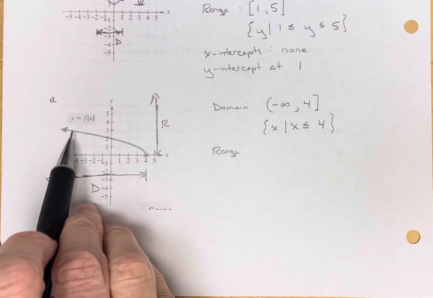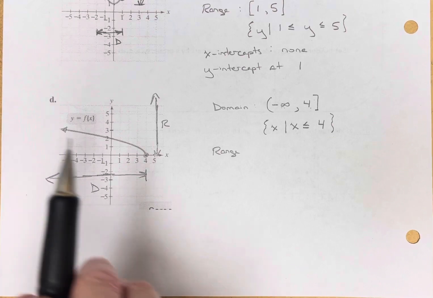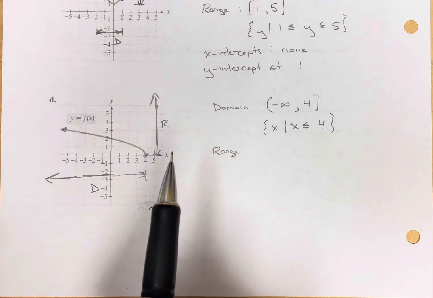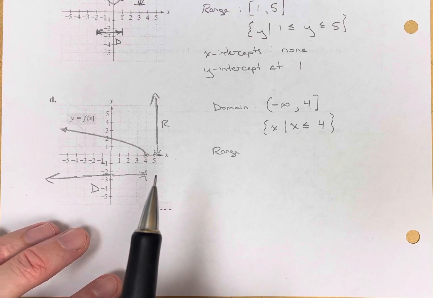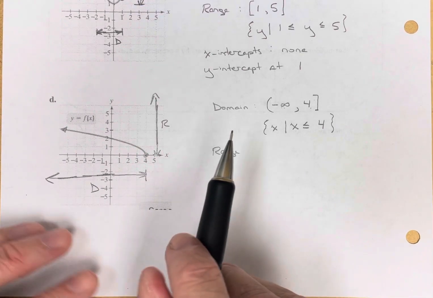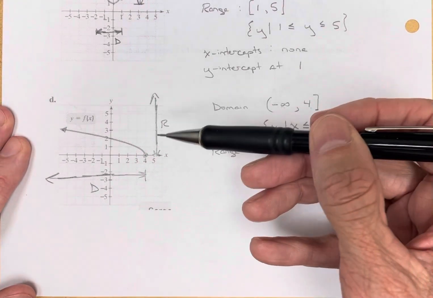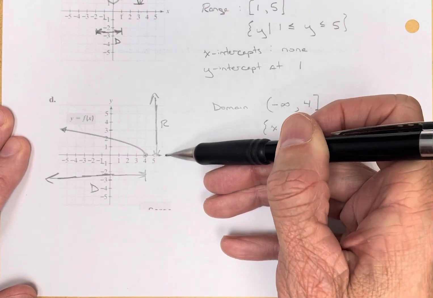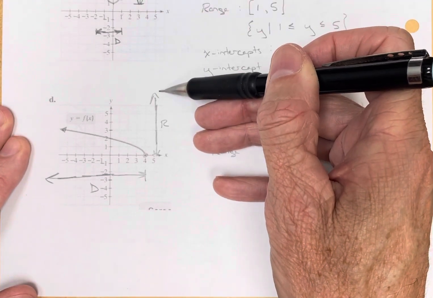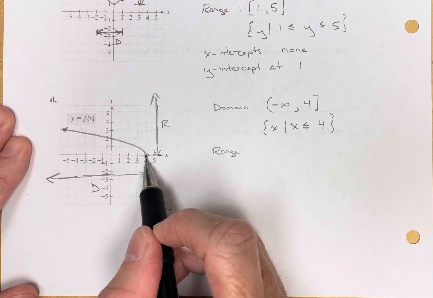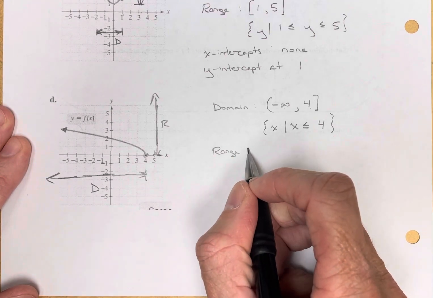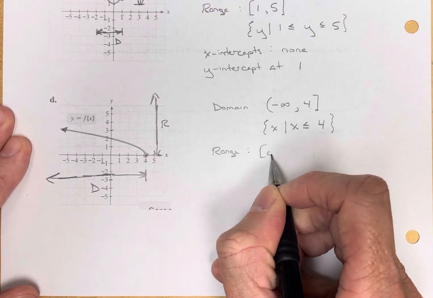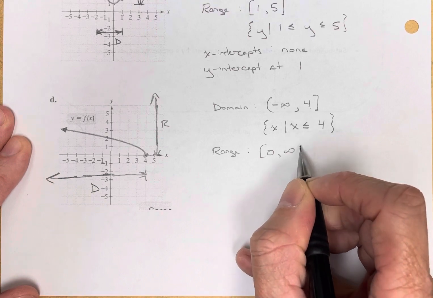Again, it's climbing slower and slower and slower, but it will continue to climb to positive infinity. So again, we go from least to greatest in the y direction, from 0 to positive infinity. 0 is included because we have a closed circle. So the range goes from 0 all the way to positive infinity.